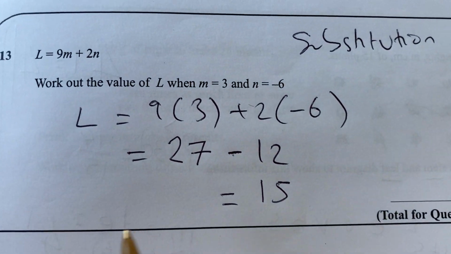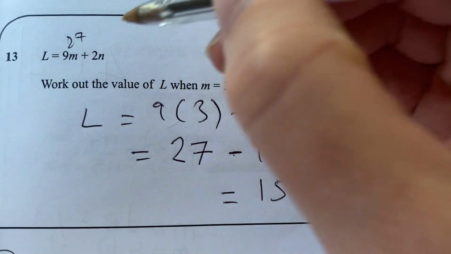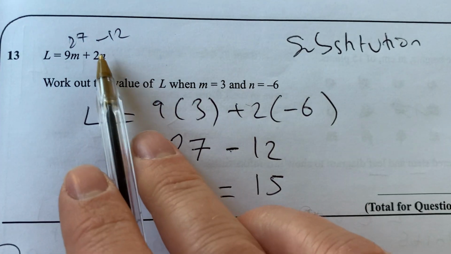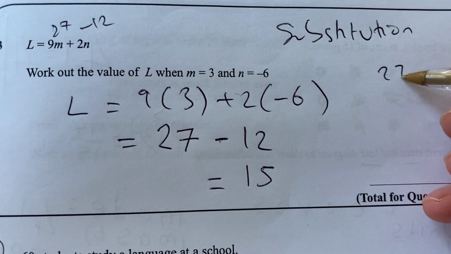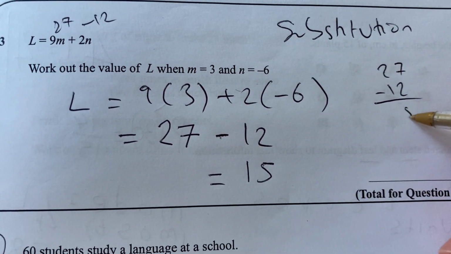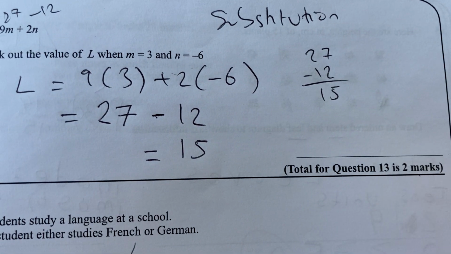Okay, so we can check that again. 3 times 9 is 27, minus 6 times 2 is minus 12. I could even check that on column subtraction. It is 15. Okay, that's 2 marks there.